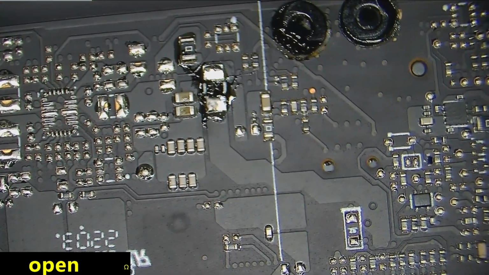Okay, and I did already desolder that wire. Let's see what we get on this line now.